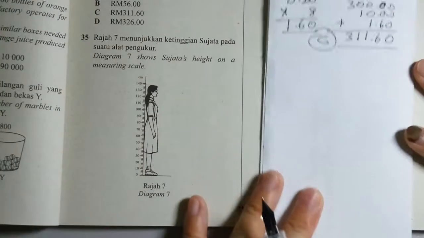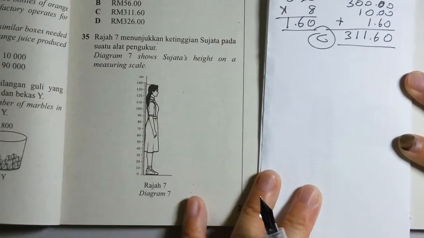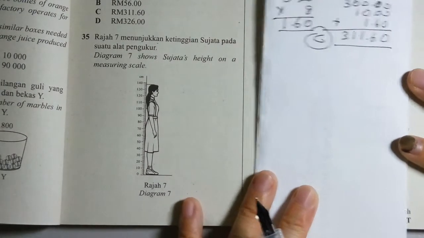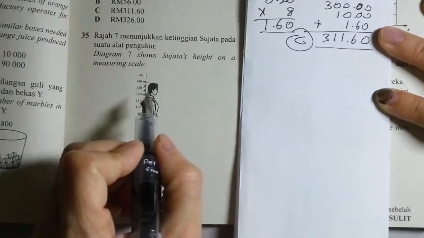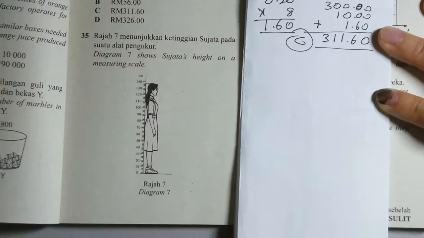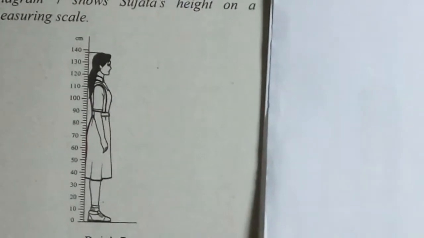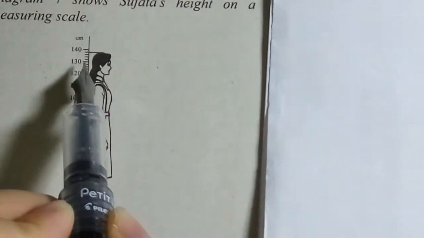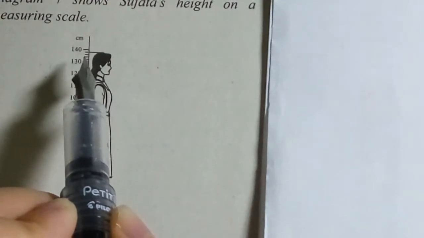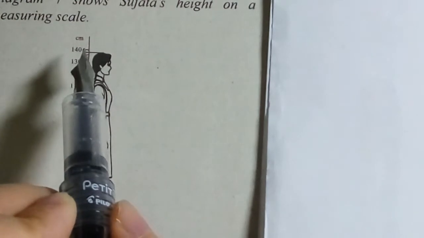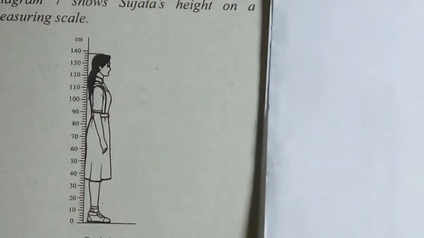Okay, now let's look at question 35. Diagram 7 shows Sujata's height on a measuring scale. So you can see, let me zoom in a little bit more. There we go. So we have 130, and how many jumps do we have to make to reach 140? 1, 2, 3, 4, 5. 5 jumps, right?